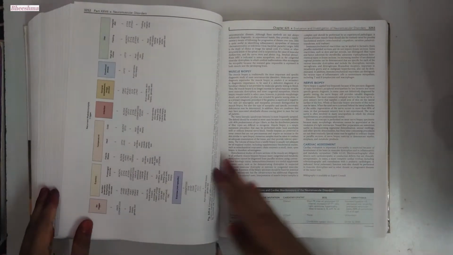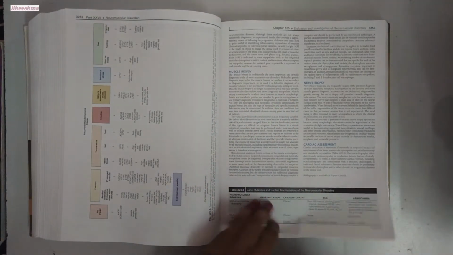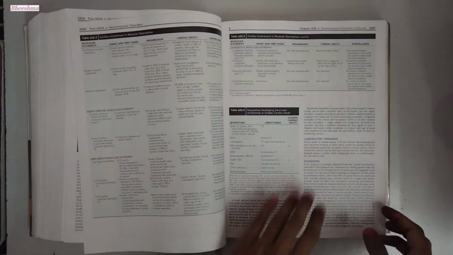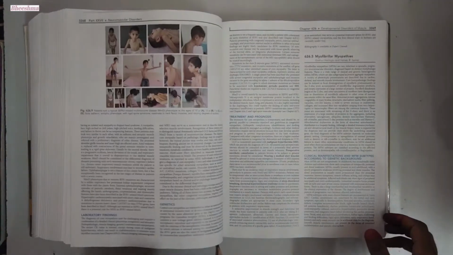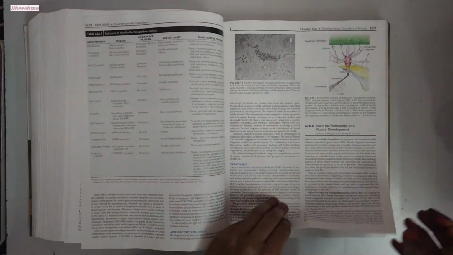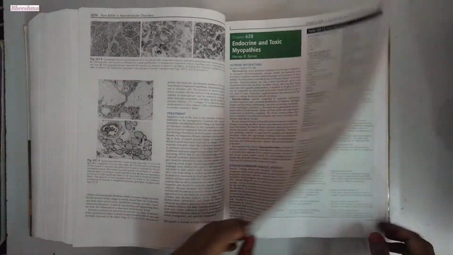Here the examples of different triggers of rhabdomyolysis given in the flowchart. Then about developmental disorders of muscles, myofibrillar myopathies. Then about endocrine and toxic myopathies.